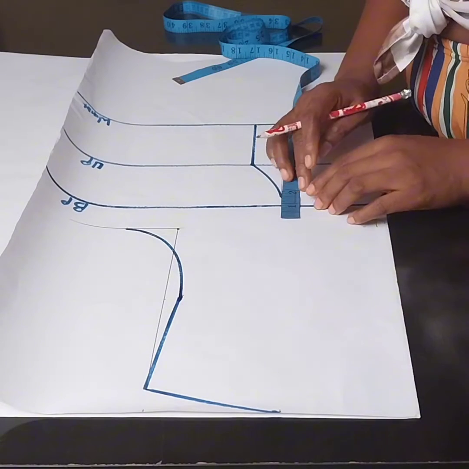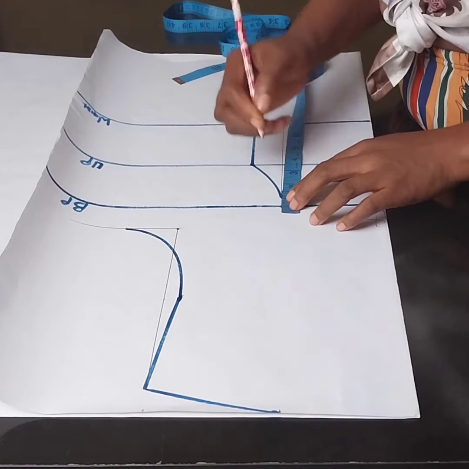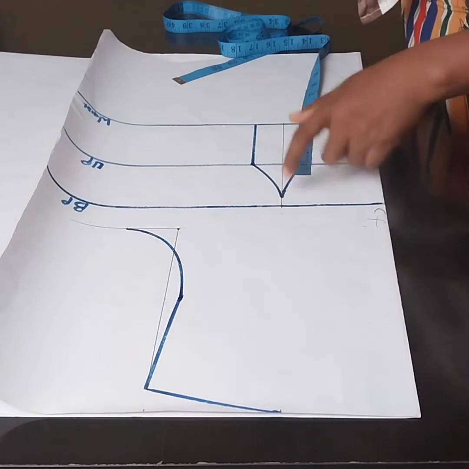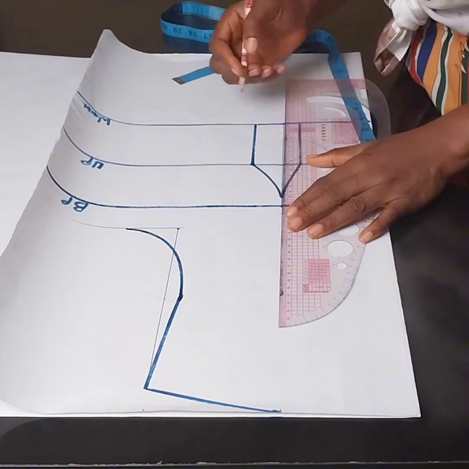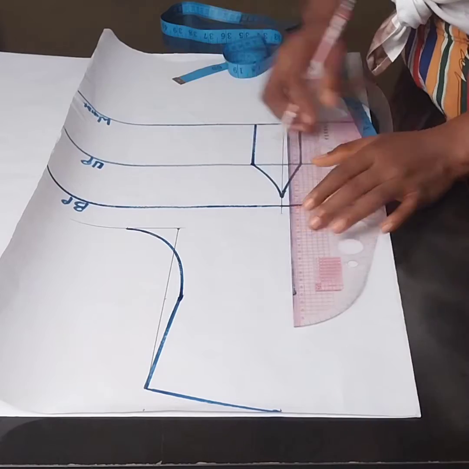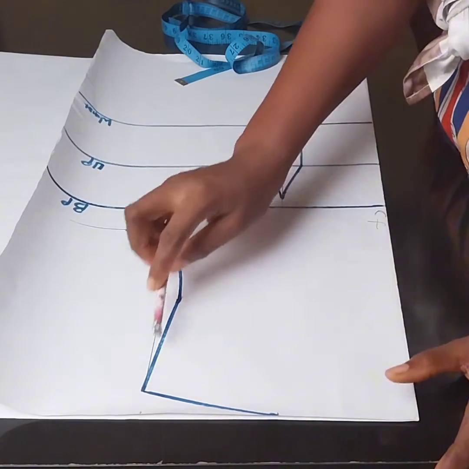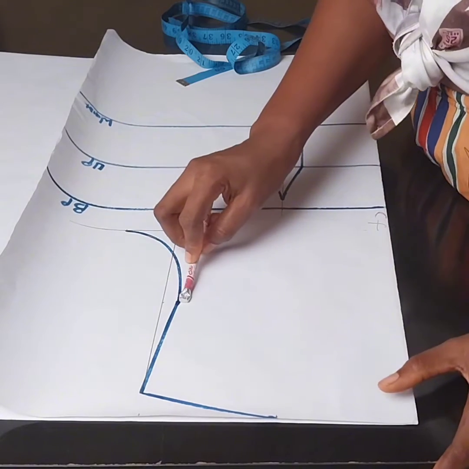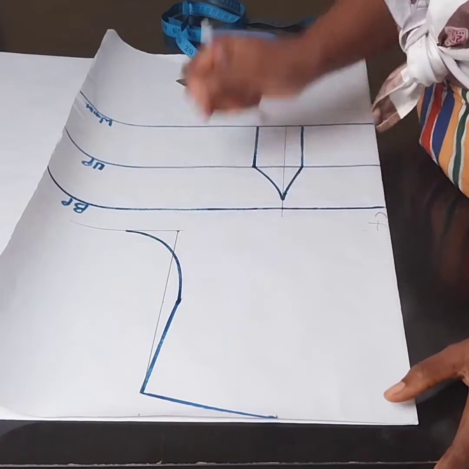So now I'll come to the bust band line. From the bust point, I'll go up by half an inch and I'll connect it to the bust band line. So now I'll come to the armhole line where I marked the midpoint on the armhole line, not the curve, the midpoint of the armhole line.